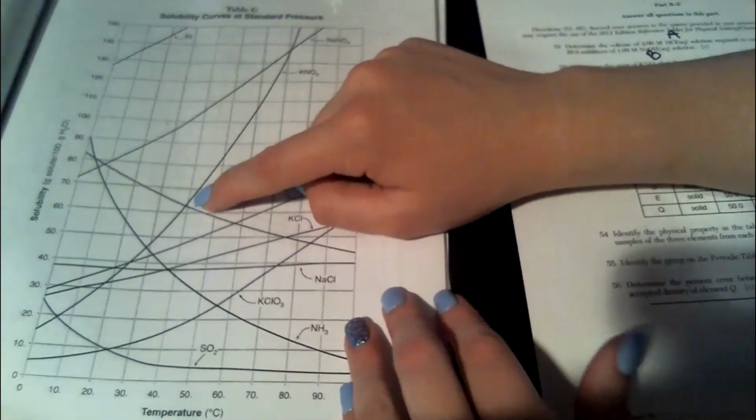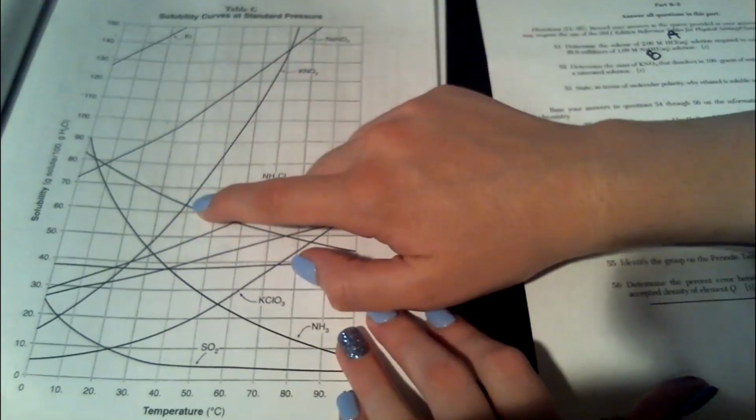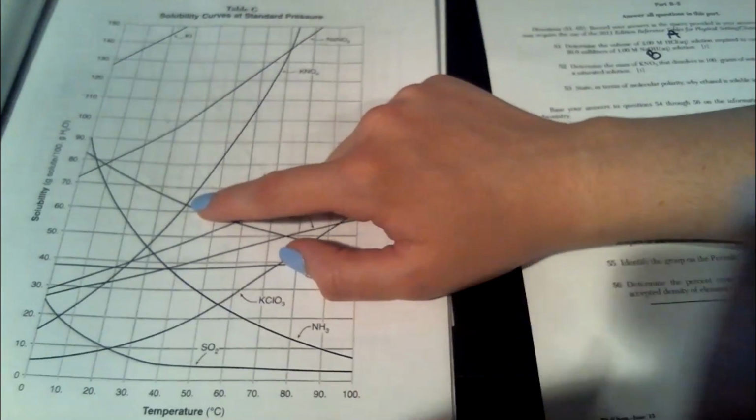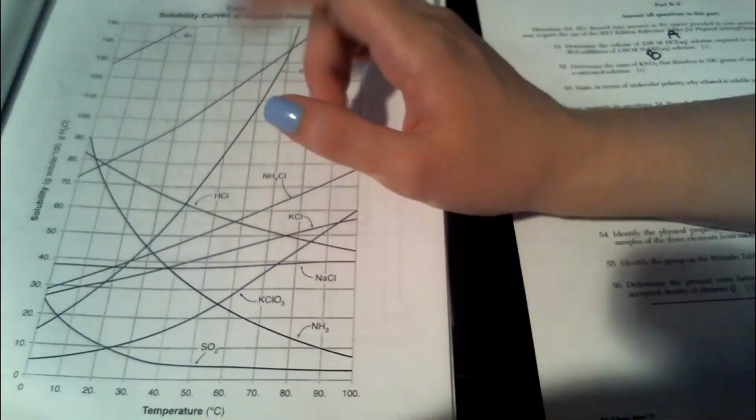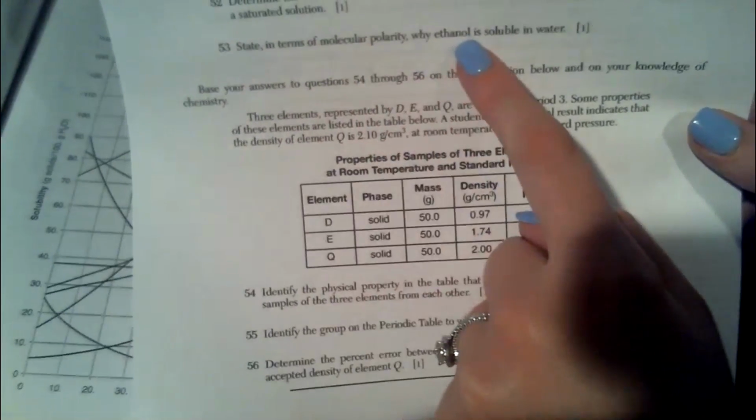It could dissolve more stuff. So the way it works on the test, you would say 63, I would say 64. If somebody says 68 or 69, then they're wrong. If somebody says 61 or 62, then they're wrong. They give you like a range on the test. They would say like, if your answer is between 63 and 65, it's correct. They give a range.